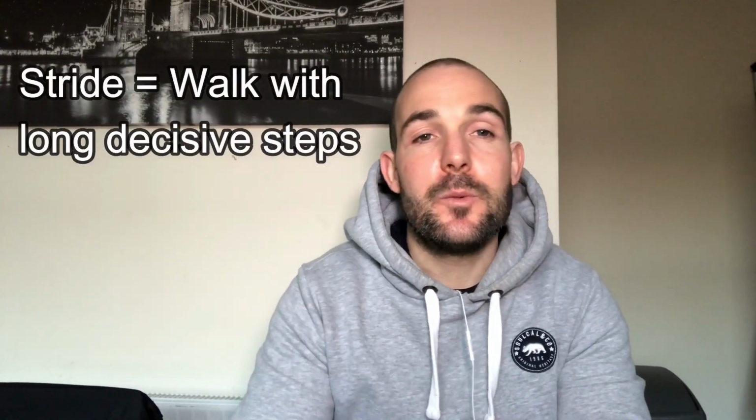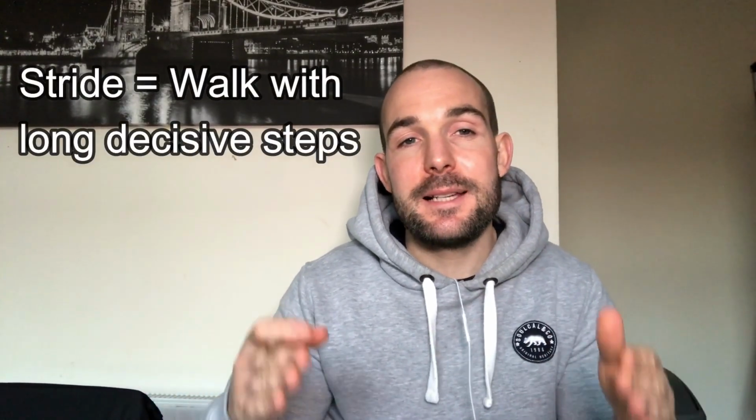And the last verb for today is the verb to stride. Now, to stride means to walk with long, decisive steps. So it's basically the same as walk, but it's faster and each step is longer. You can actually describe every step as you're walking as a stride. How many strides did you do today? It means how many steps did you do. But when we say that somebody strides, it usually means that they're walking faster, with longer steps and with intention.